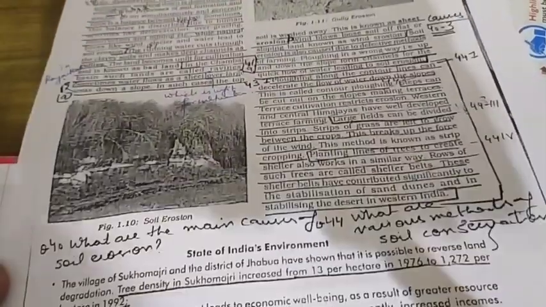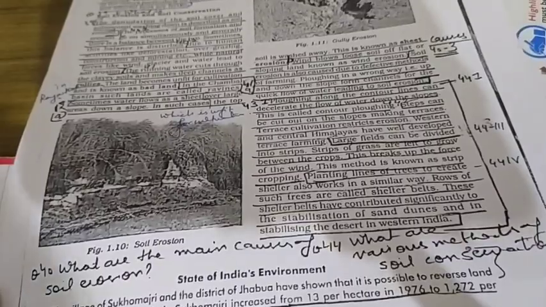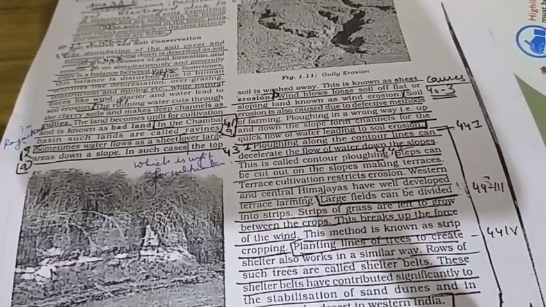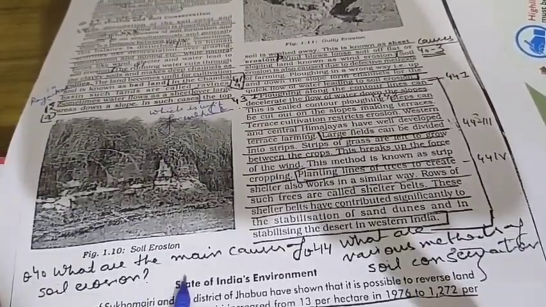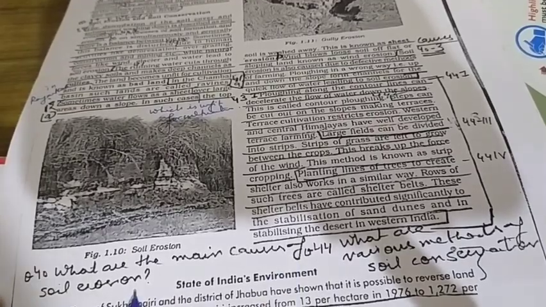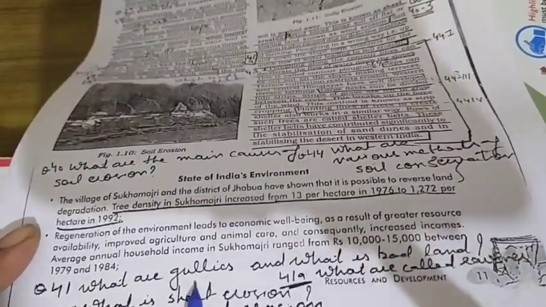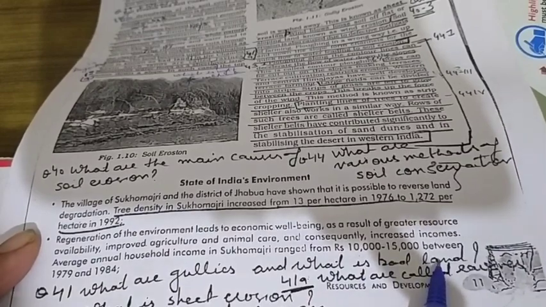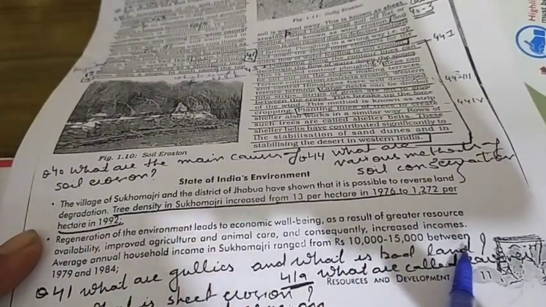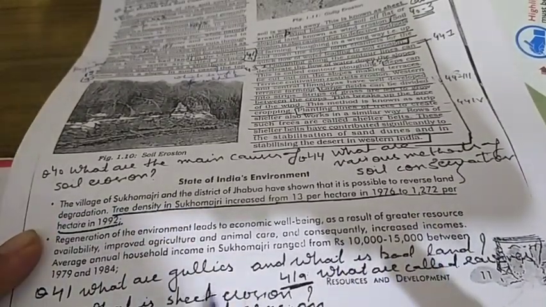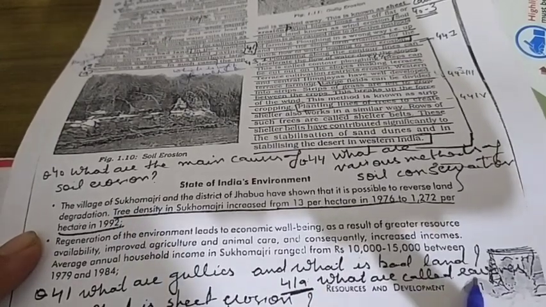Dear students, before that you can see the questions. Question number 40 here: what are the main causes of soil erosion? Then what are gullies and what is badland? Badland, which is unfit for cultivation. And 41A also, what are called ravines?